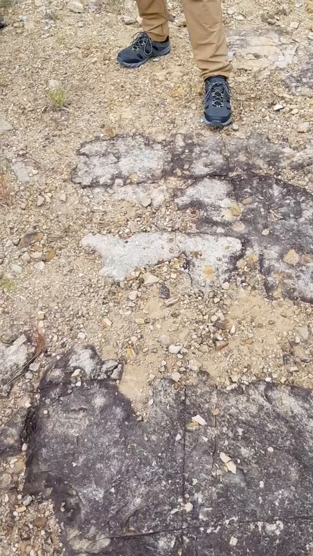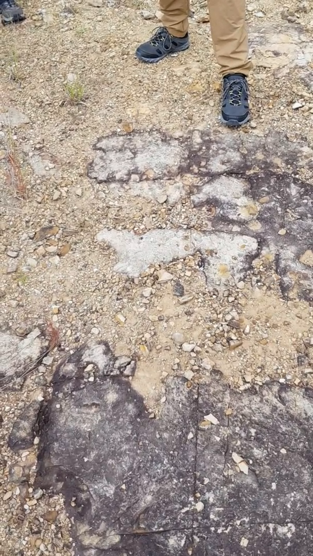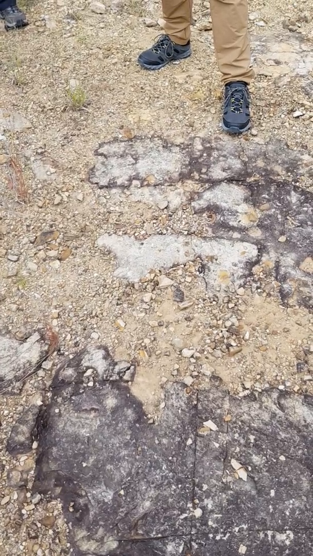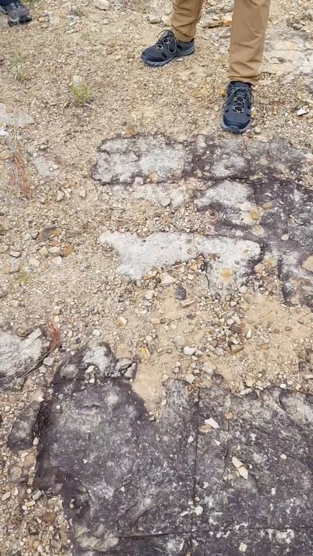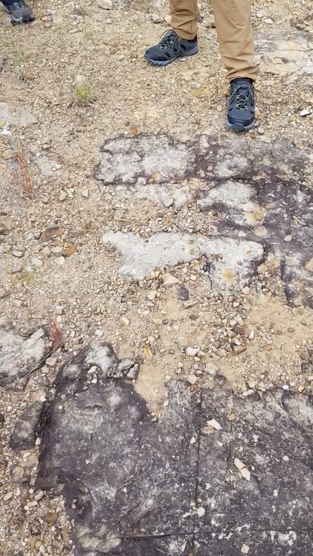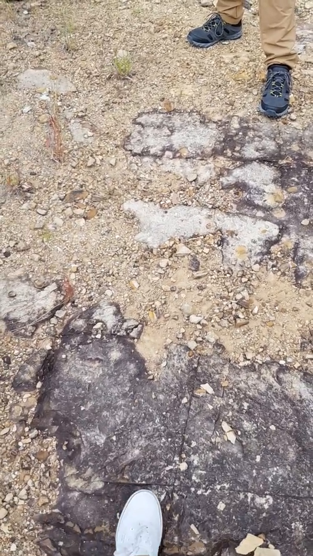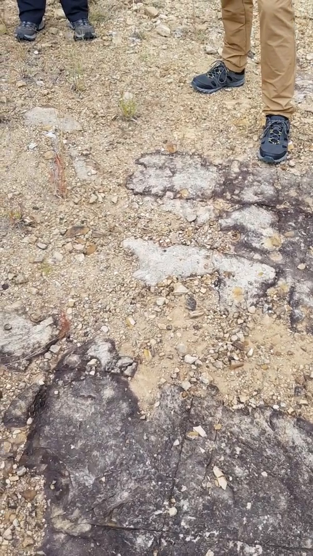Okay, so what is our host rock made of? What does it feel like at the touch? Does it feel rough? Is it smooth? Can you see the grains in the rock? You can't see the grains easily, but does it feel rough at the touch? Yes, it does. So that's what we call a very fine sandstone.